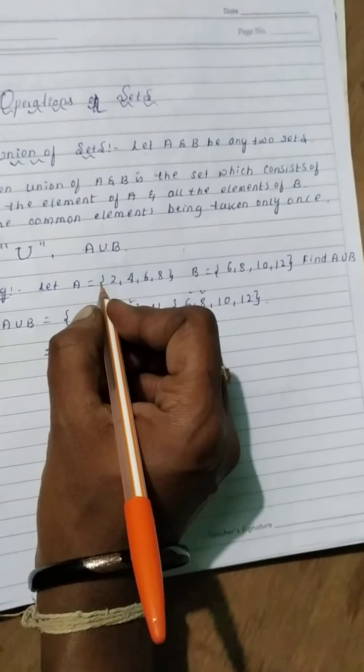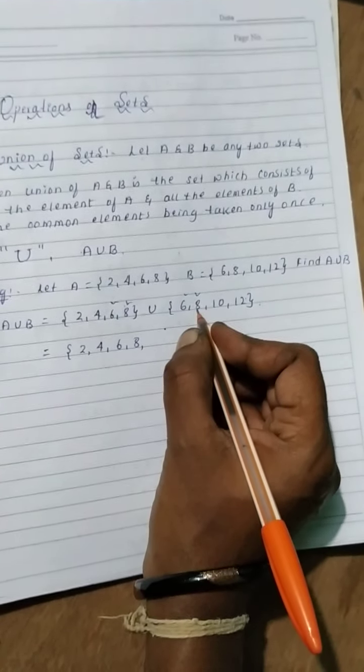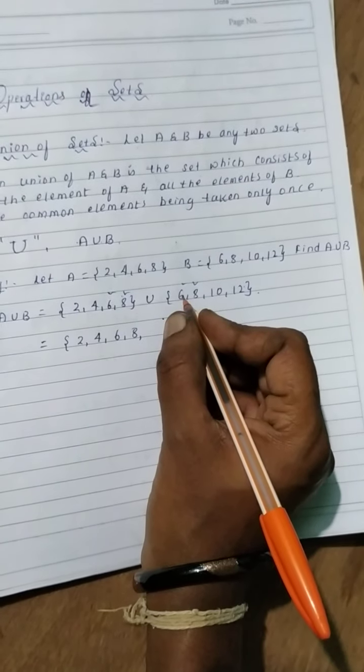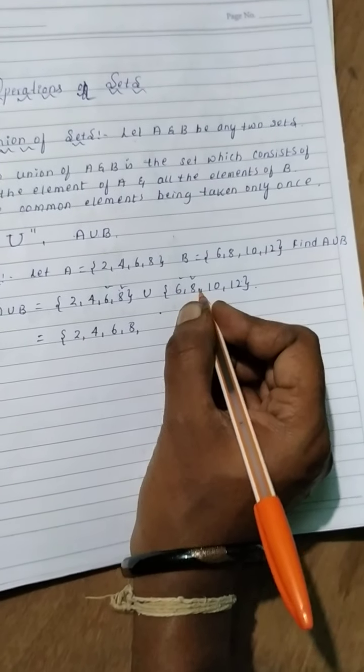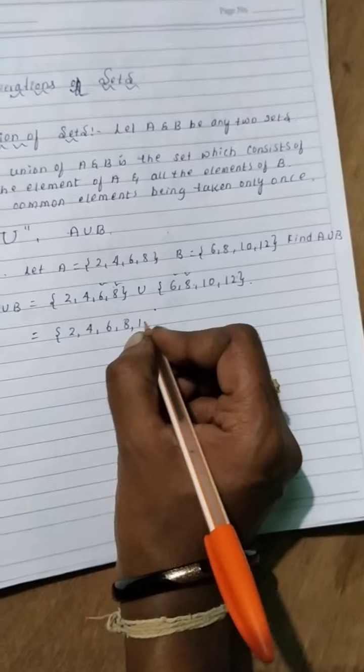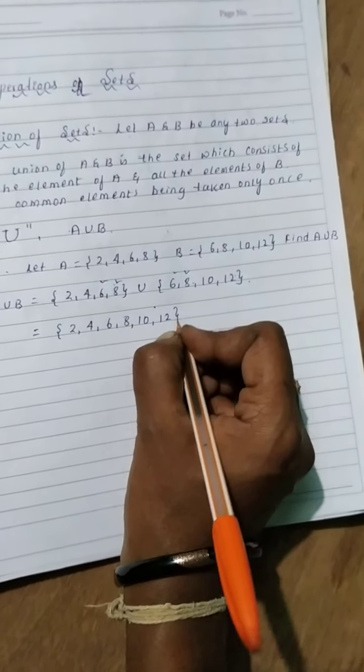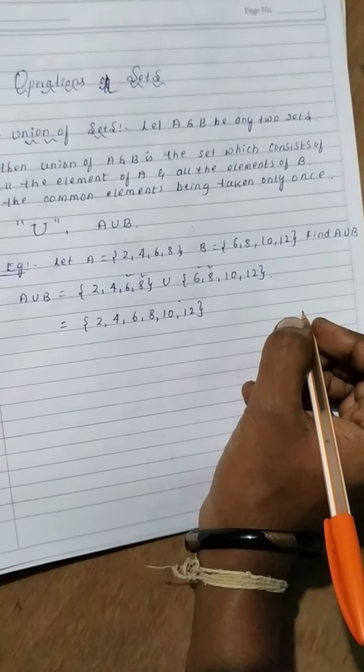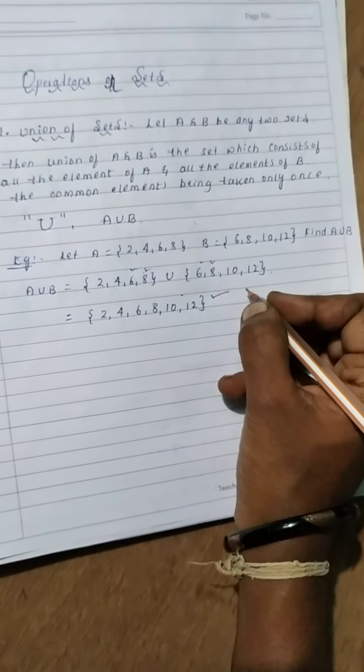These four are elements of A, and in B's elements I will not write 6 and 8 because these two elements are already there in A, so I will not repeat them. I will just write 10 and 12. So this is A union B.